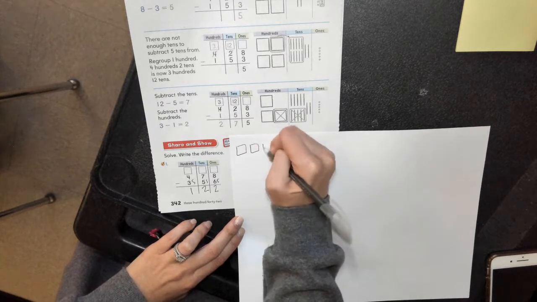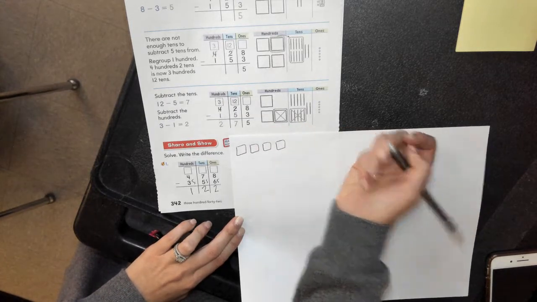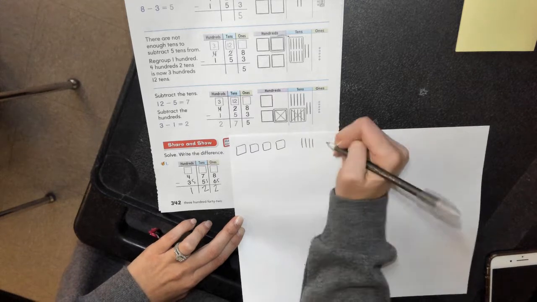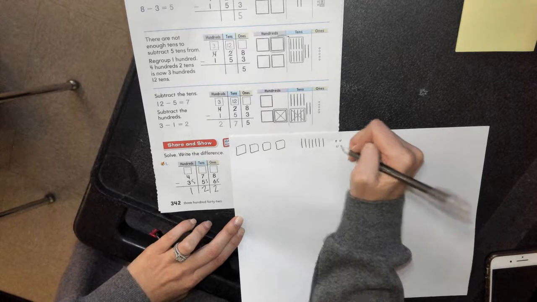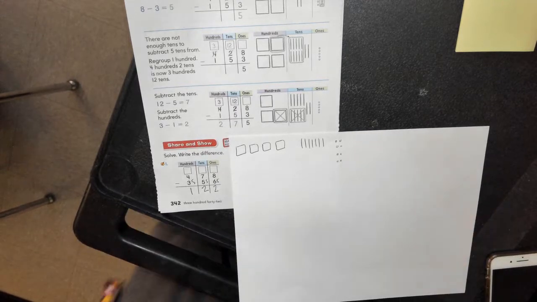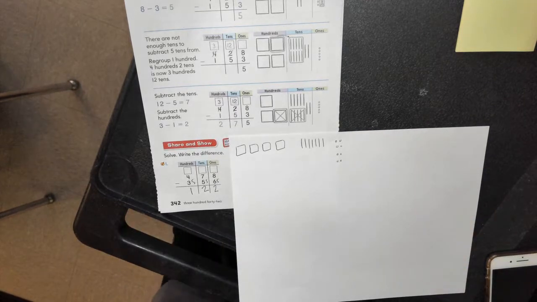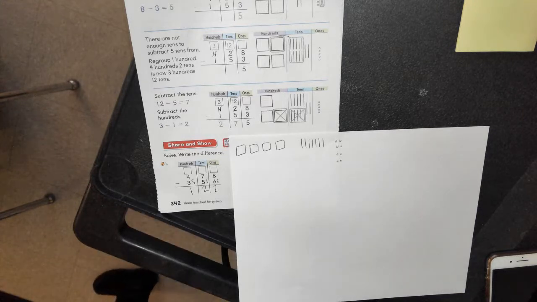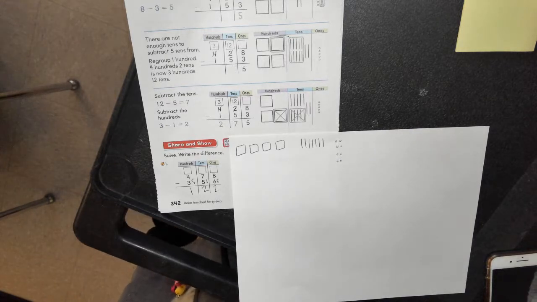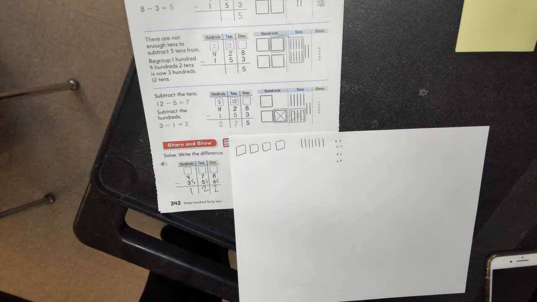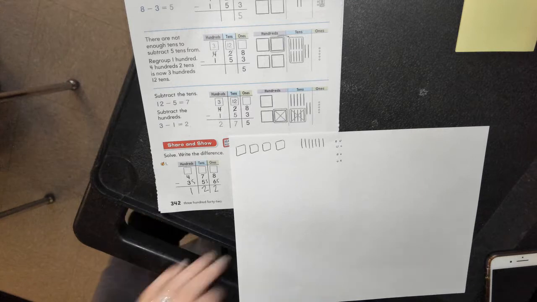4 hundreds, 7 tens, and 8 ones. And then now I'm taking away the 356. What place value do you start with? Sophia, the ones place. How many am I taking away? 6. Do I have 6 to take away? Yes.